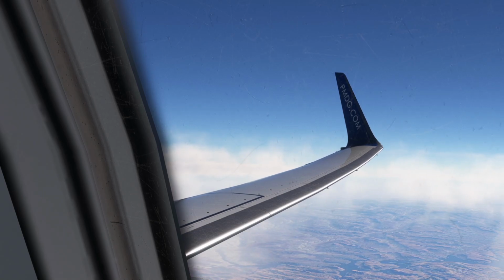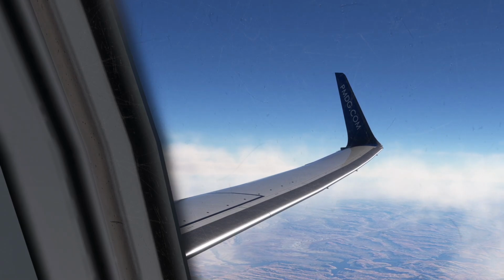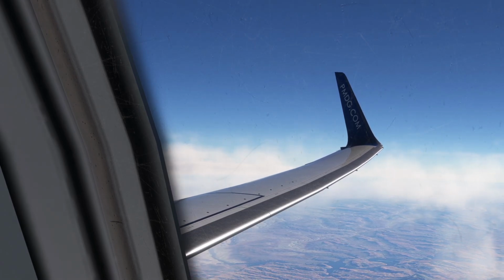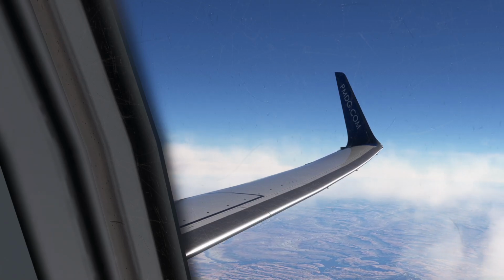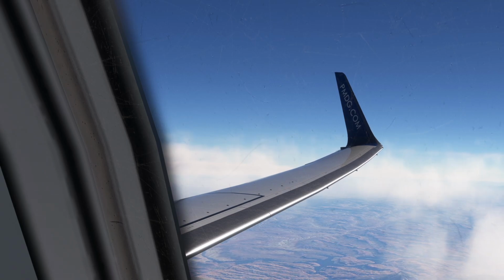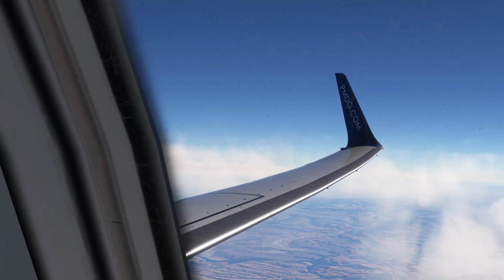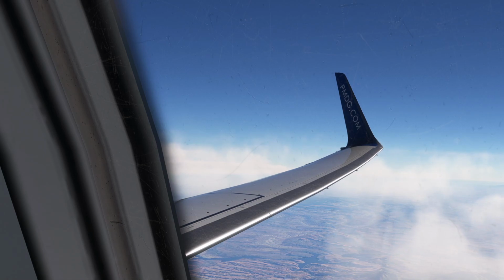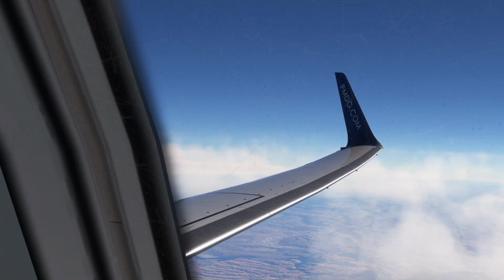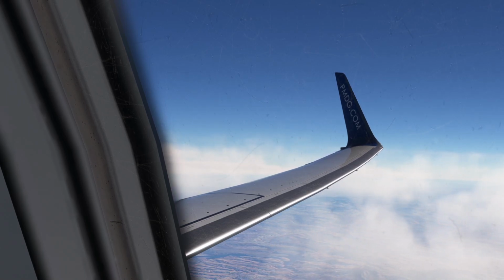Not too much going on. Distance to descent 36. Just checking things as we get closer to our top of descent.